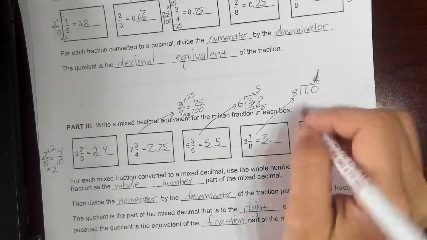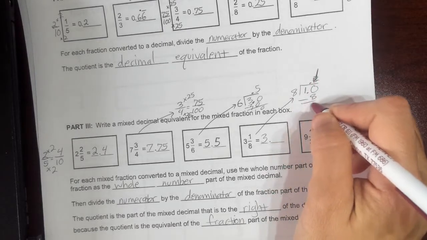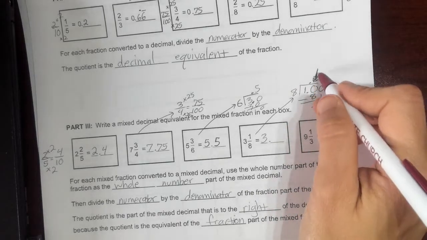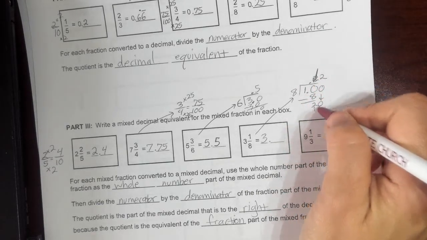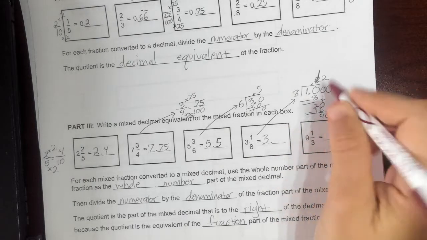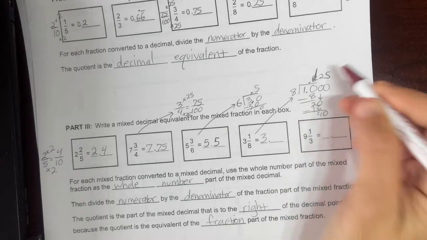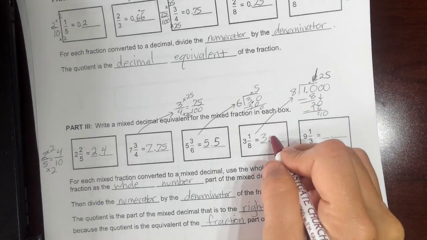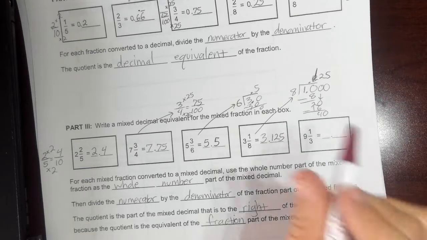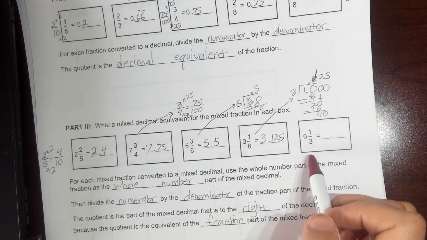Once. So that's going to be 2. Bring down a 0. 8 goes into 20 twice. And then bring down a 0. 8 goes into 40 5 times. So this would be 0.125. 3.125.